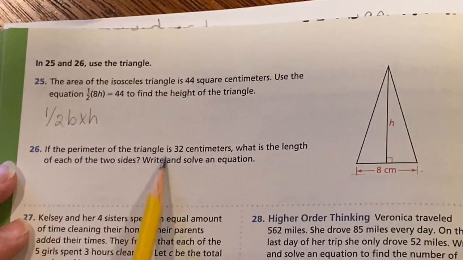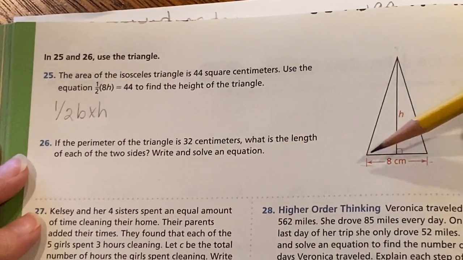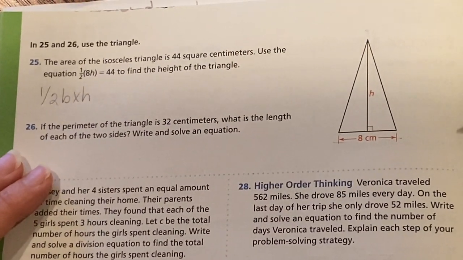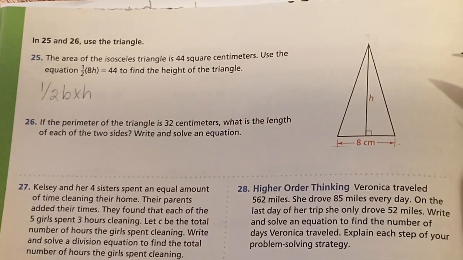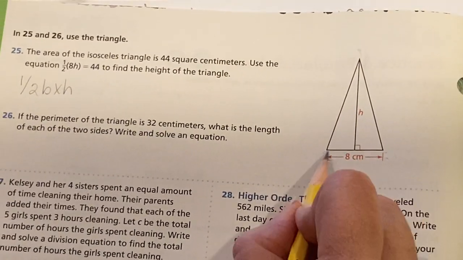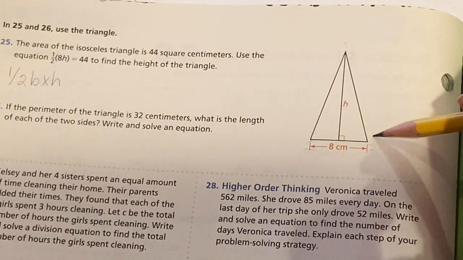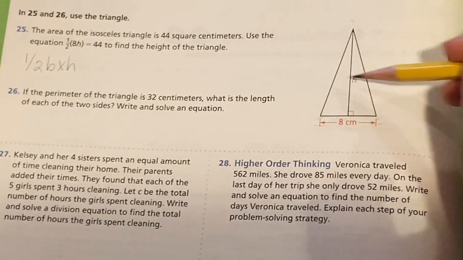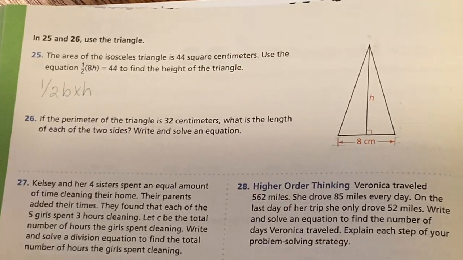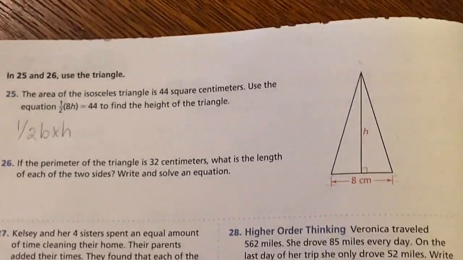Now it says if the perimeter of the triangle is 32, remember perimeter is the distance around the shape, what is the length of each of the two sides? Write and solve the equation. So we know that one of the sides is 8 centimeters, right? We also know that the two remaining sides that we don't know are equal to each other. Okay, keep that in mind when you're setting up your equation. Why don't you pause the video here and solve those two, and then check to see how you did.